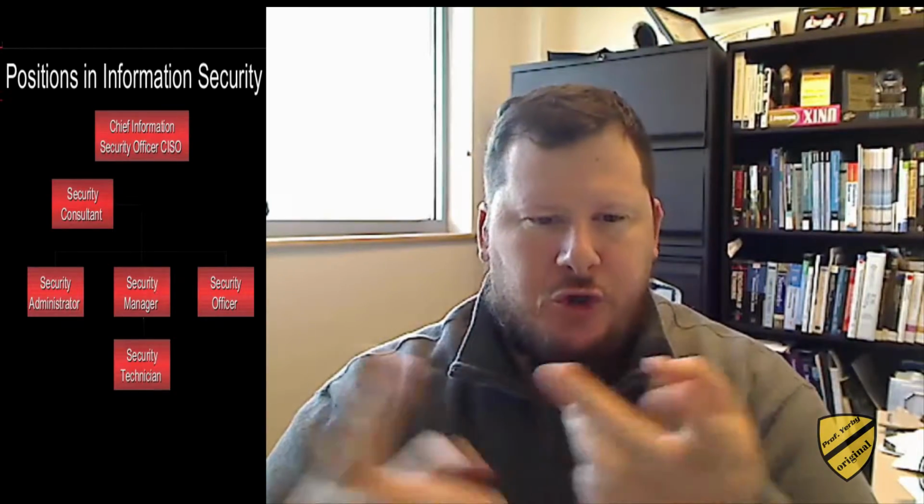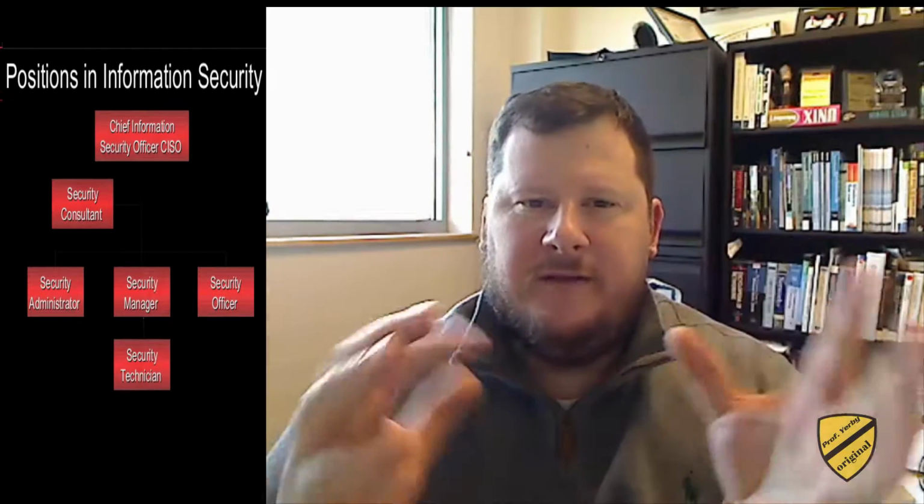And then other positions you have could be a security manager who supervises technicians, administrators, and security staff, a security administrator, a security technician. Then you could be things like a network administrator or a network engineer, and security becomes part of your role. So things like that.